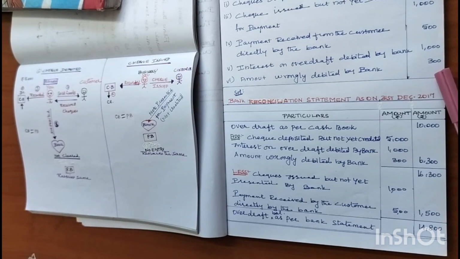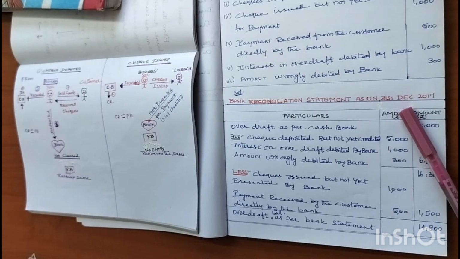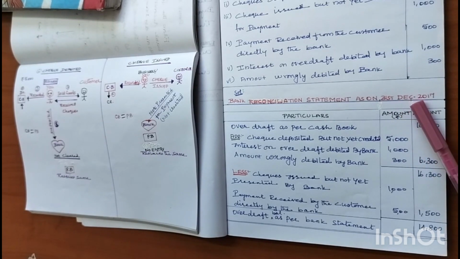The interest on overdraft is debited in the passbook only, which means it is interest charged for the overdraft. Debited means interest charged for the overdraft.